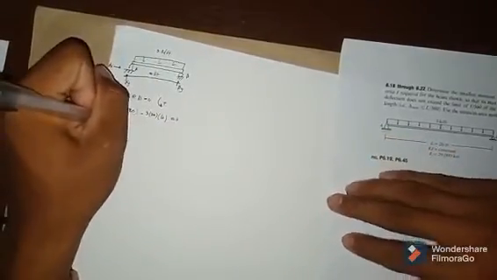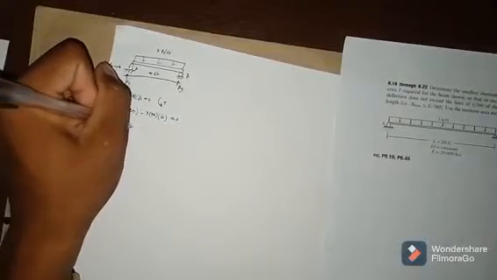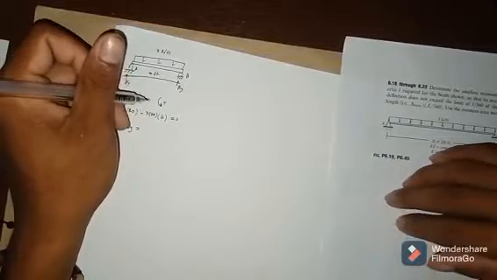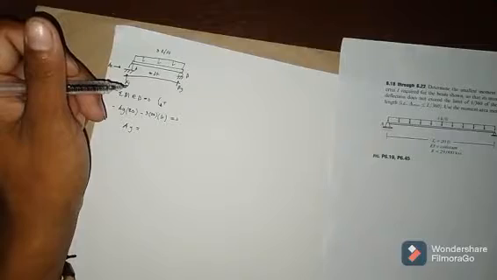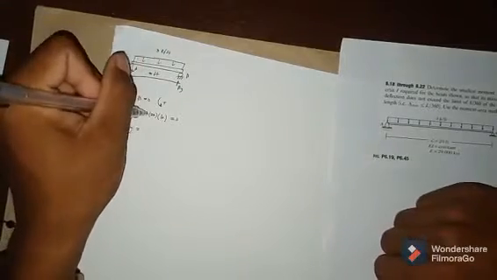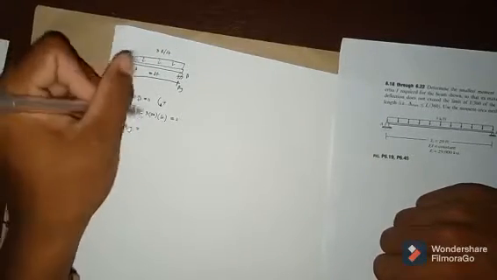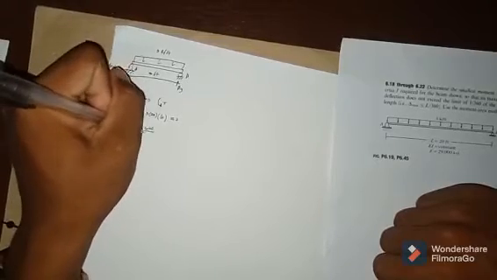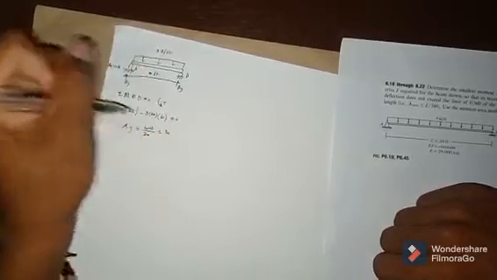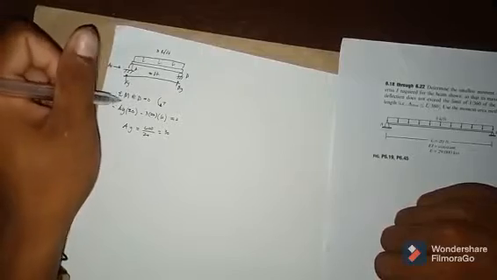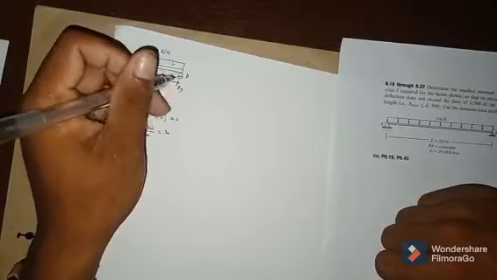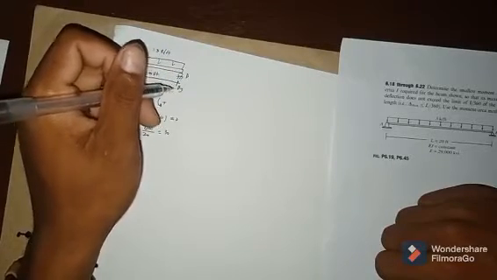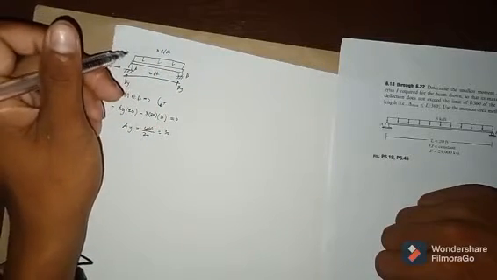So AY is equal to 60 times 10, 600, divided by 20, equals 30, and the direction is upward.